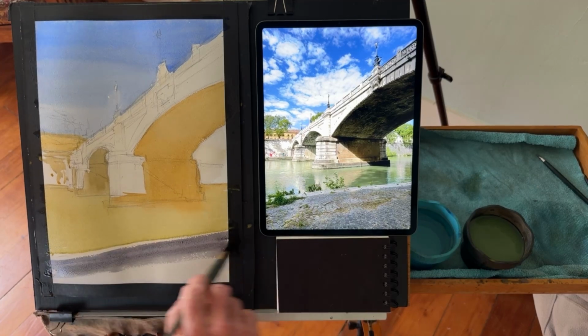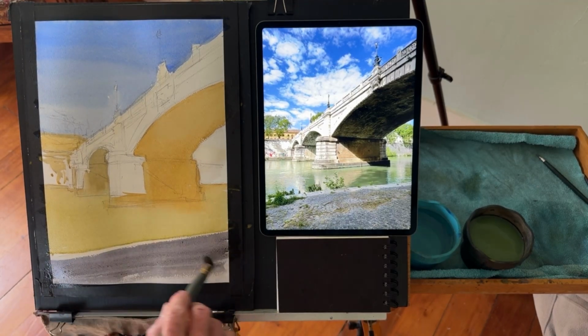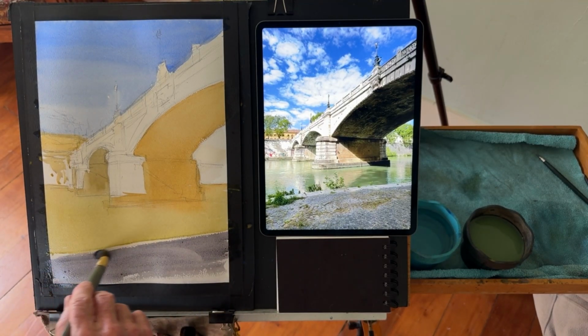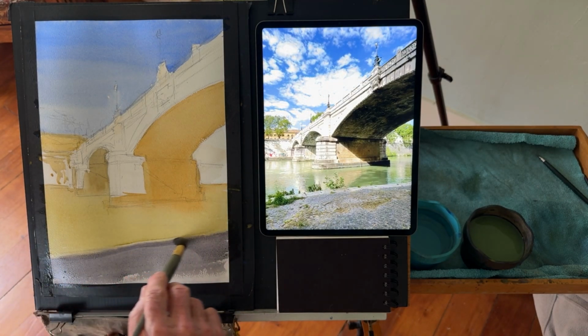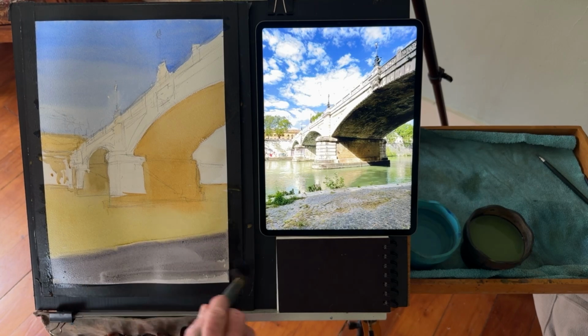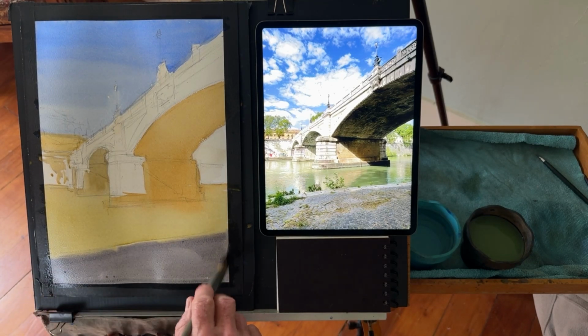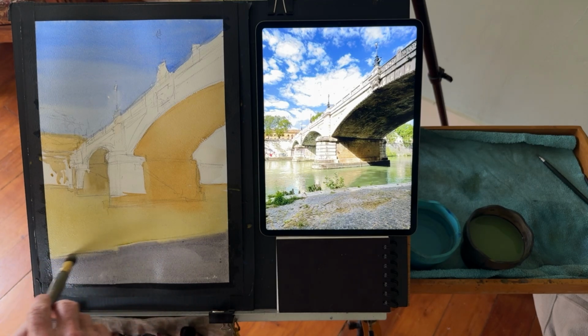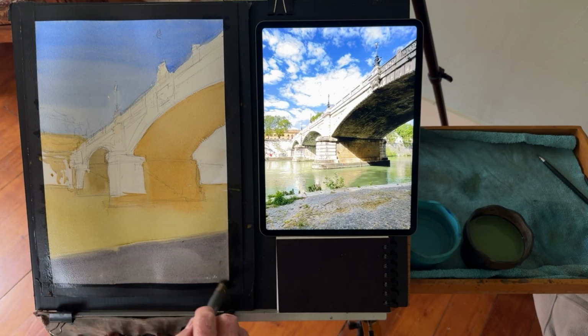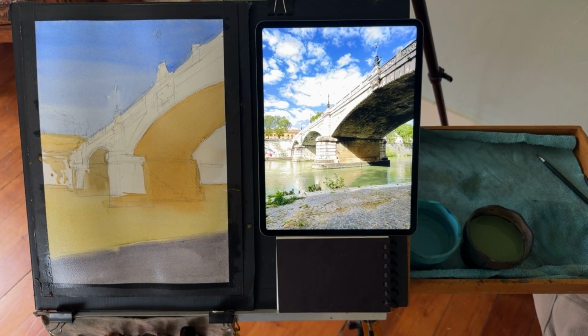I want a gray, but a darker gray. A gray made up of a red, a yellow, and a blue. I may need to let this dry a bit.